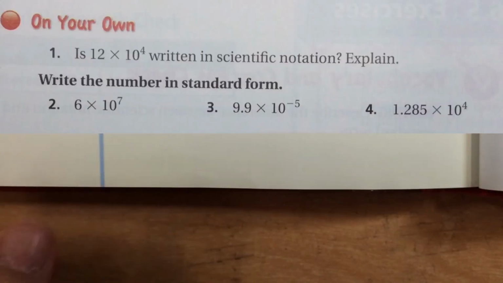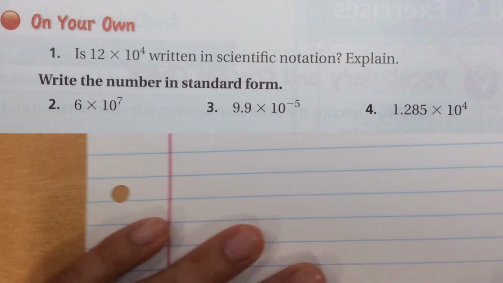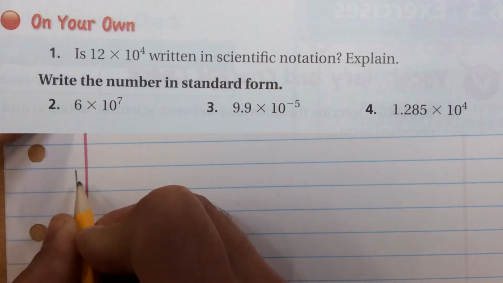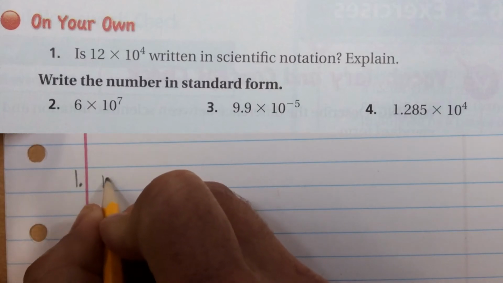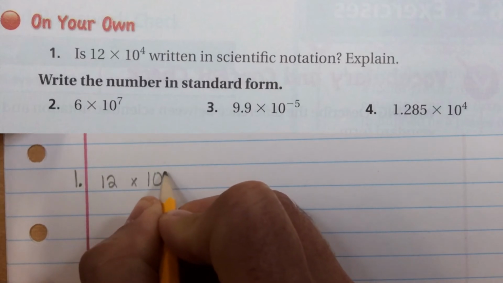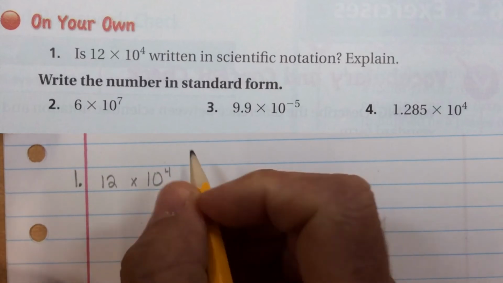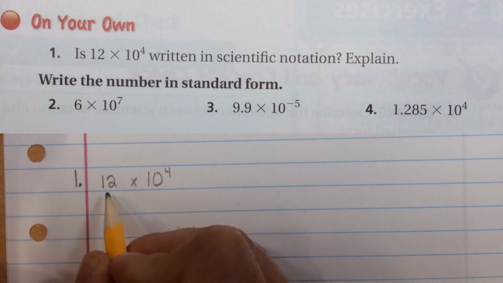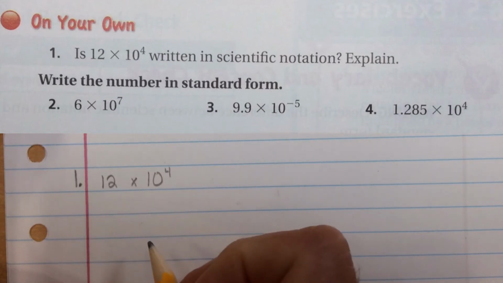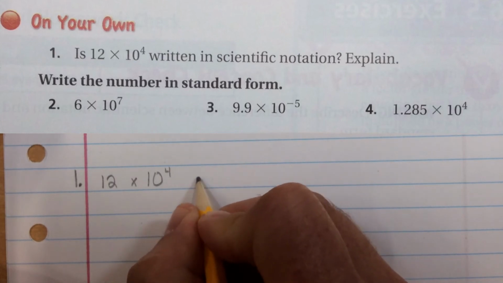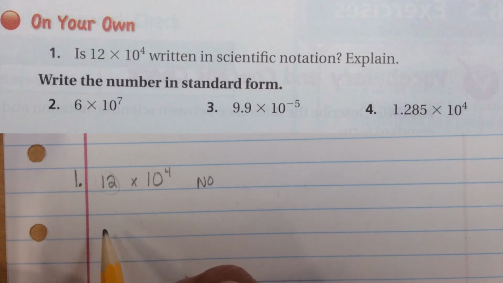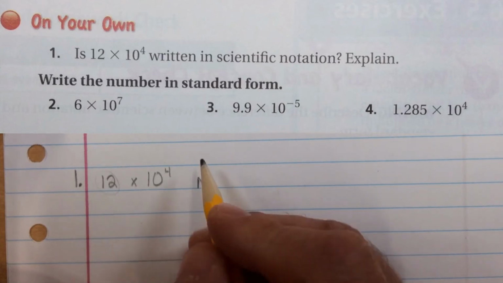All right, well, that's about it. Now let's do a couple of the on-your-own problems. Number 1 just says, is 12 times 10 to the 4th written in scientific notation? No, because this number right here has more than one digit in front of the decimal. It's got 2 digits in front of the decimal there. That makes it not scientific notation. So no, because this factor right here is greater than 10. Remember, it has to be greater than or equal to 1, but less than 10. So this is a no.